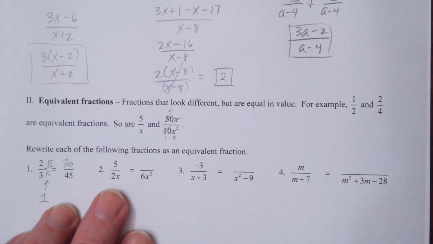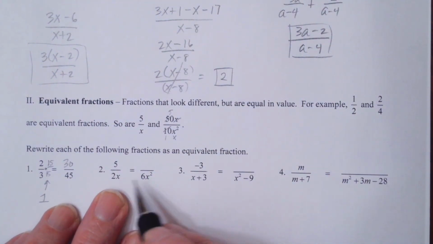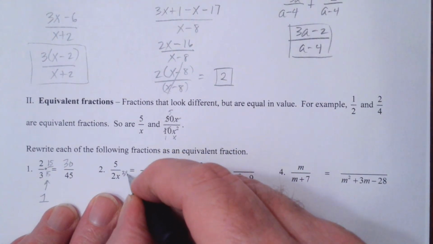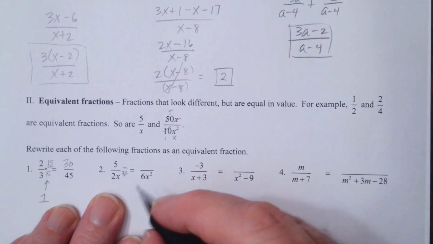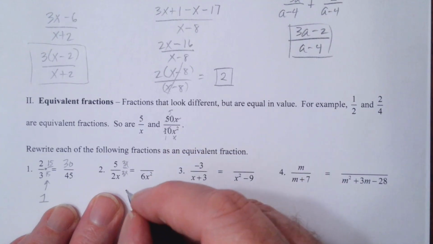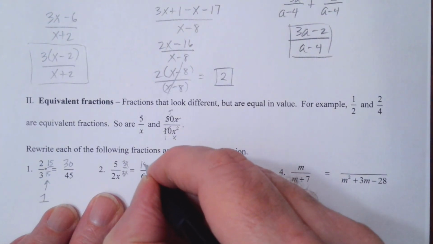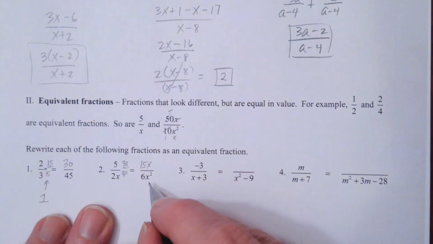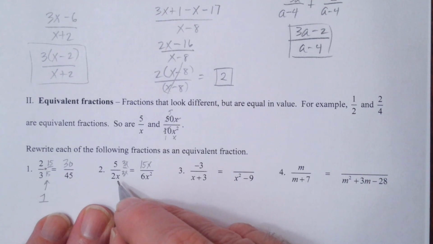Notice here, to change 2x to 6x squared, I have to multiply by 3x. Well, whatever I did to the denominator, I'll have to do to the numerator. So here we'll get 15x. And so this fraction is equivalent to the original one.